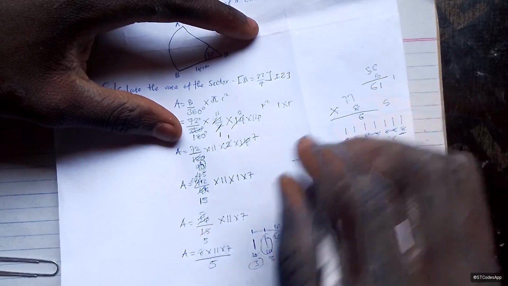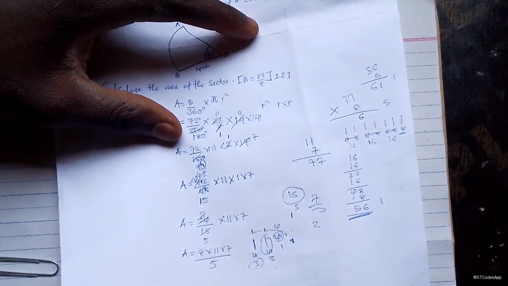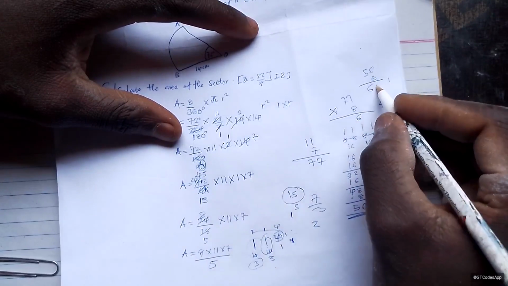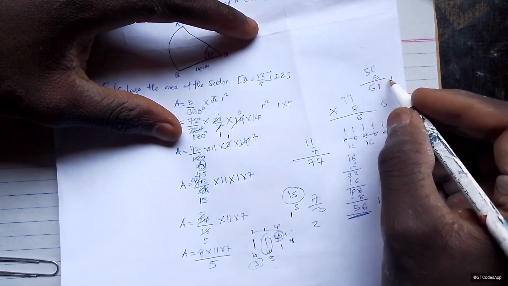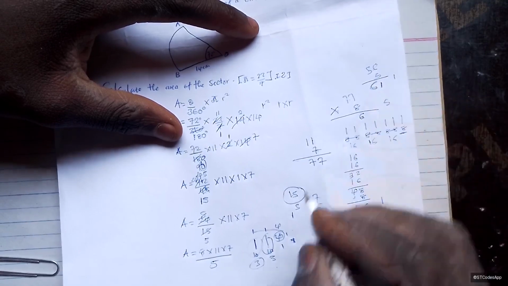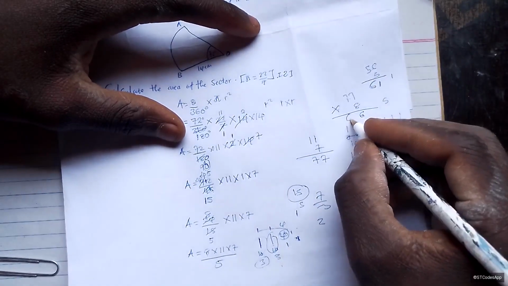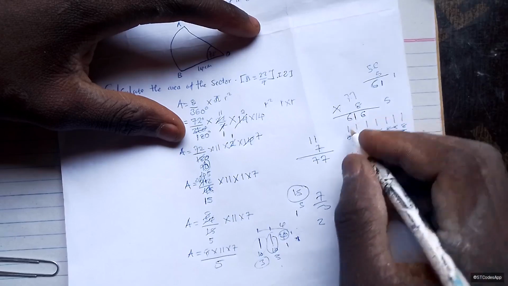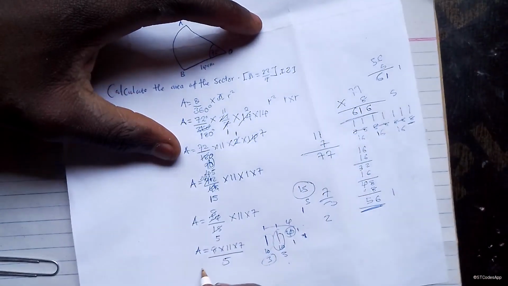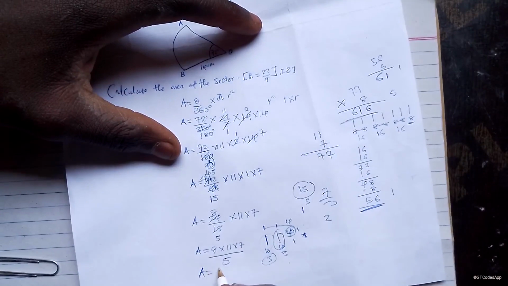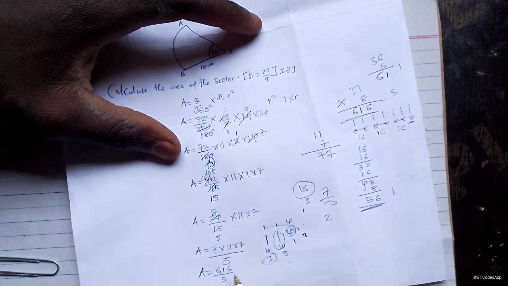Then here I'm going to get 60. So 5 plus 0, I'm going to get 5, plus 1, I'm going to get 6. So here I'm going to say 616, or 616. So area is equal to 616 divided by 5.